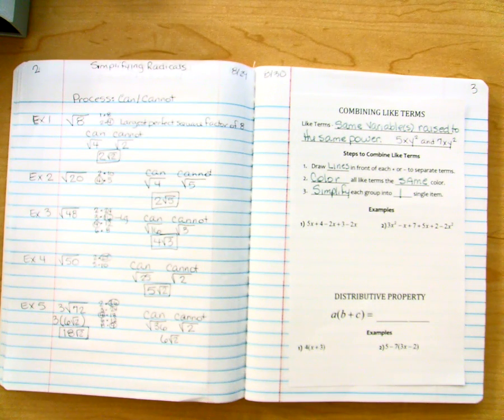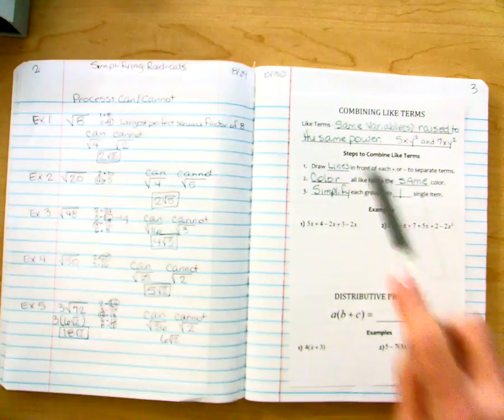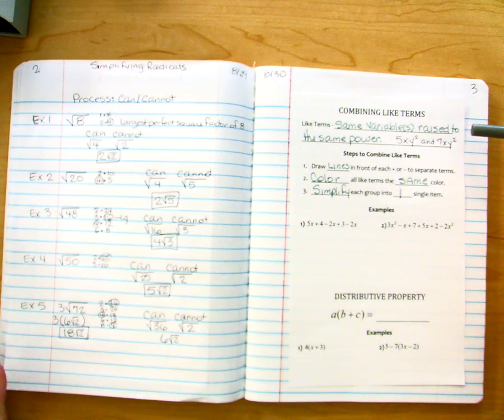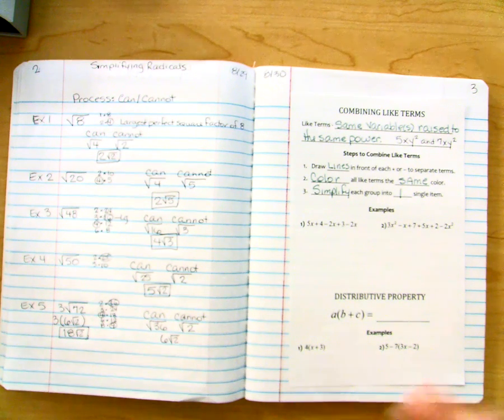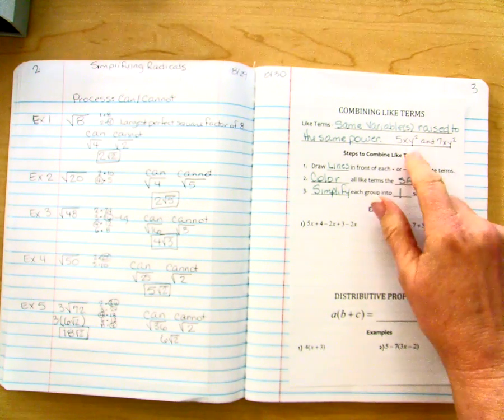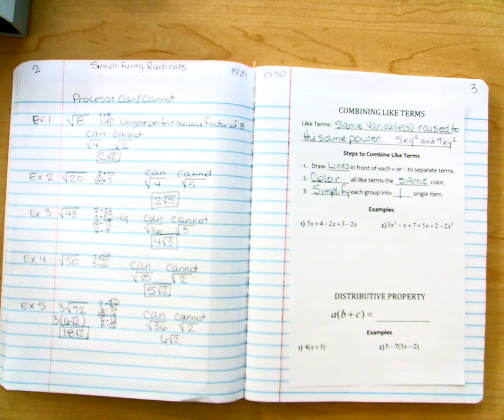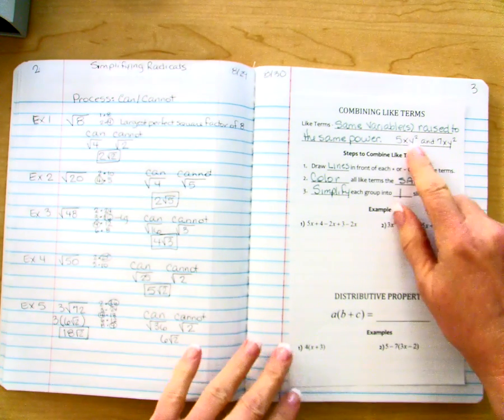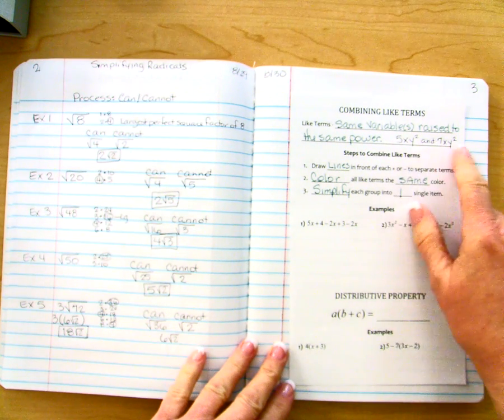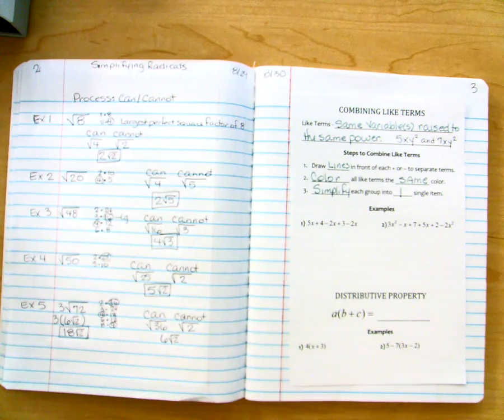So first off, we need to define combining like terms. So what are like terms? Like terms are terms that have the same variable or variables and they are raised to the same power. So we have the example 5xy to the second and 7xy to the second. They both have an x, y to the second, and it doesn't matter what the number is in front, it's the variables that determine whether they're the same. So the x's have the same power, the y's have the same power, and we have just x's and just y's, so those are like terms.